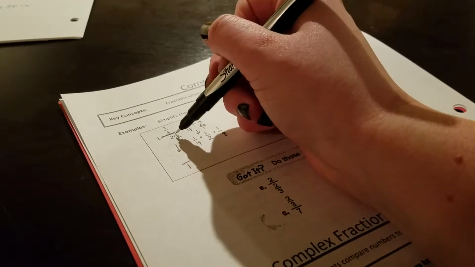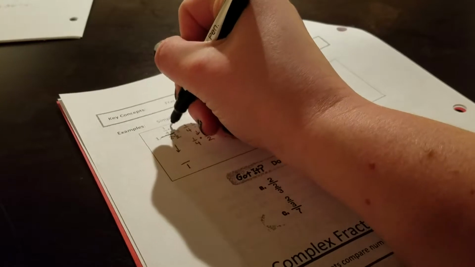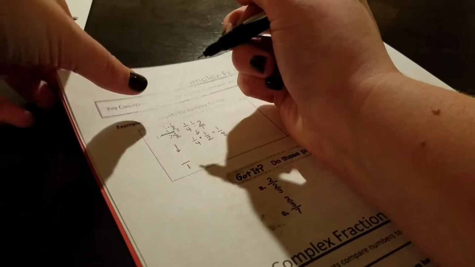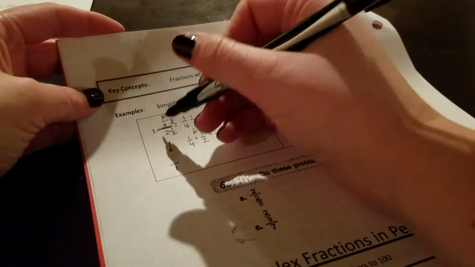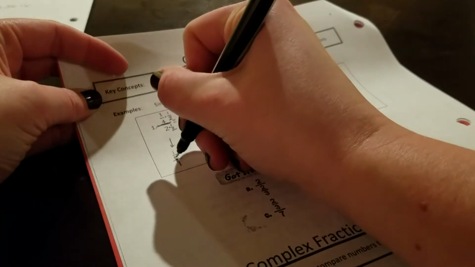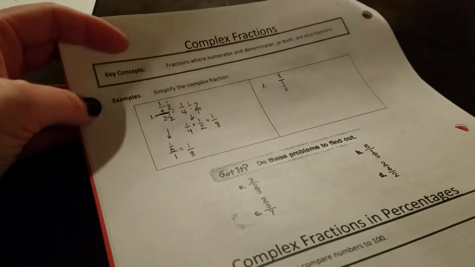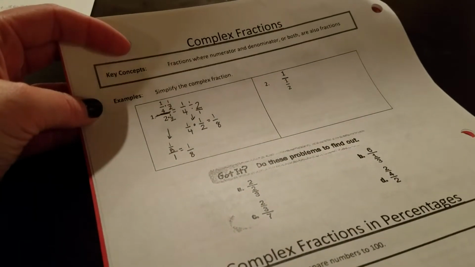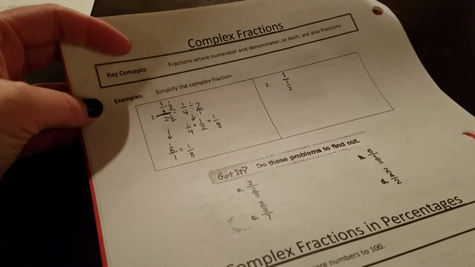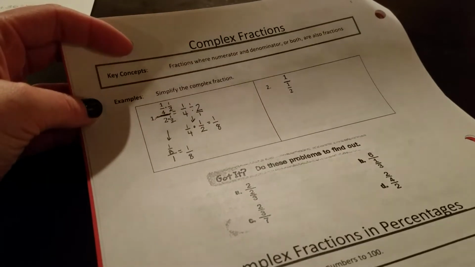If we do this on the bottom of the fraction, we have to do it on the top so that we keep things even. We're back to 1/4 times 1/2, which is really just 1/8, and 1/8 over 1 is just 1/8, because anything over 1 is just itself. So using either strategy, we get the same exact answer.